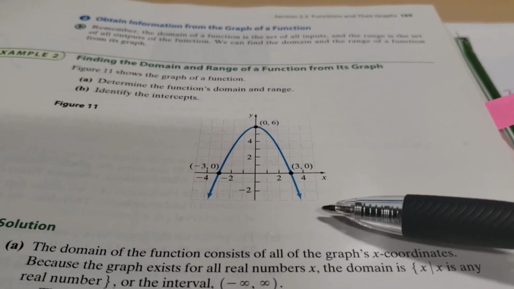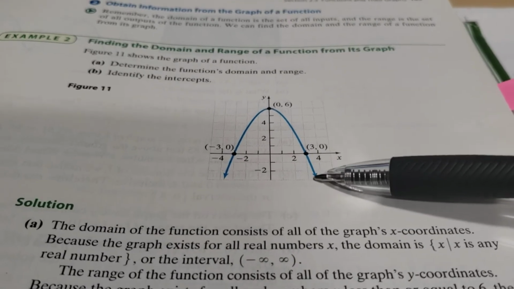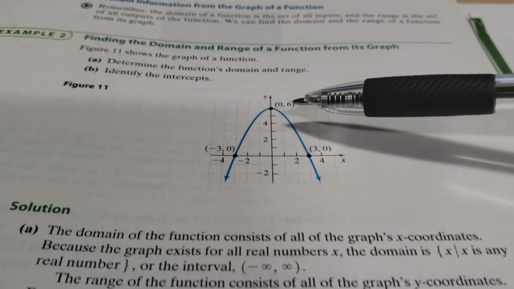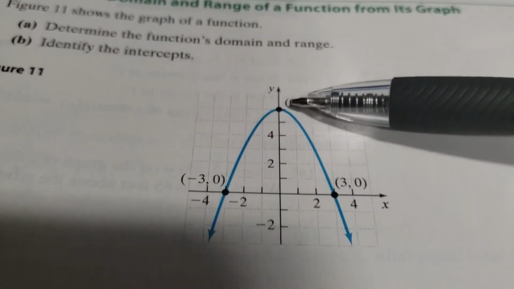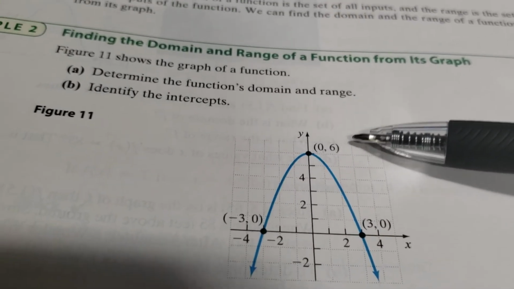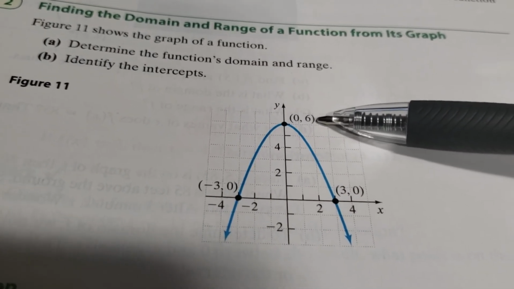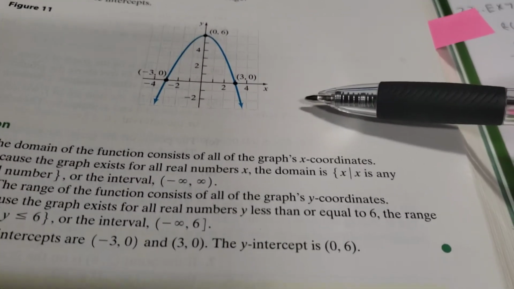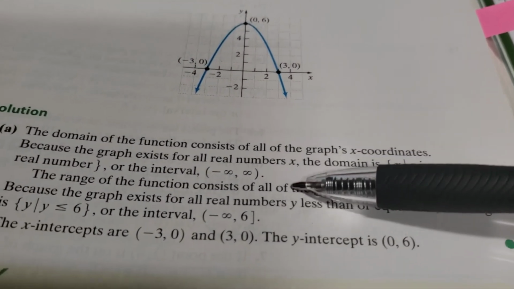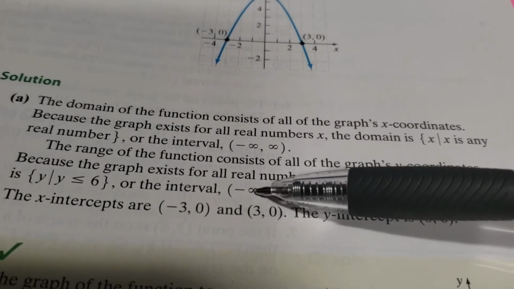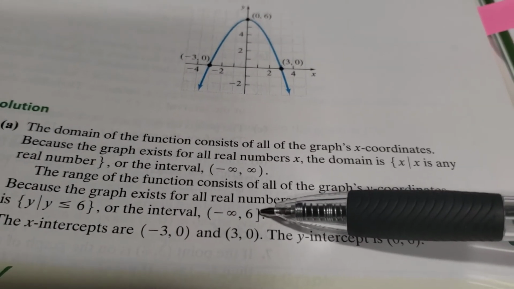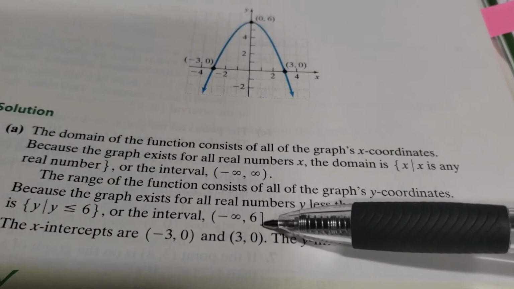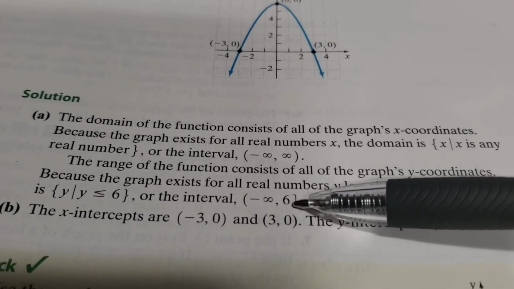Now the range is kind of interesting. The minimum is negative infinity, but the maximum happens at this point right here. So the maximum y value is 6. So when I wrap that up into interval notation, it's going to look like this. Negative infinity for the minimum, 6 for the maximum, a square bracket to indicate I'm including the 6.